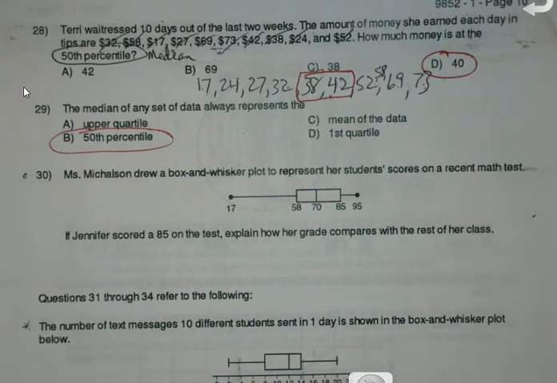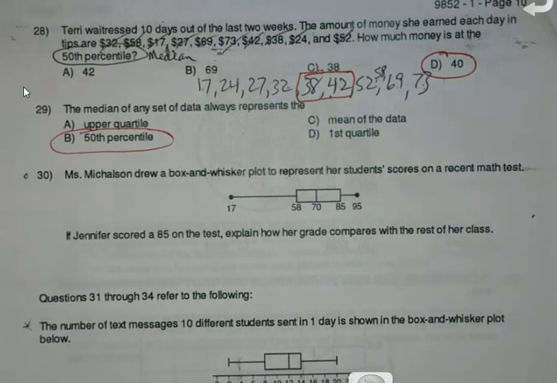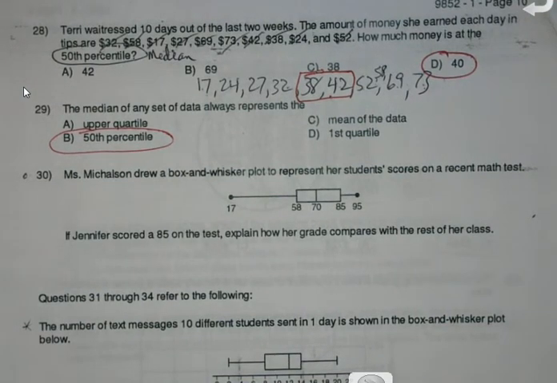So then 30. Ms. Michelson drew a box and whisker plot to represent her student scores on a recent math test. If Jennifer scored an 85 on the test, explain how her grade compares with the rest of the class.